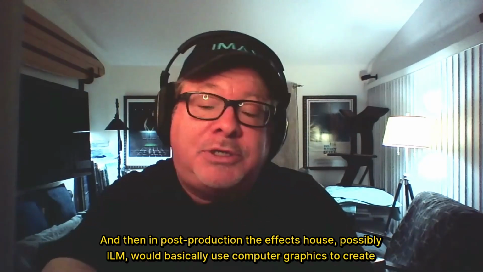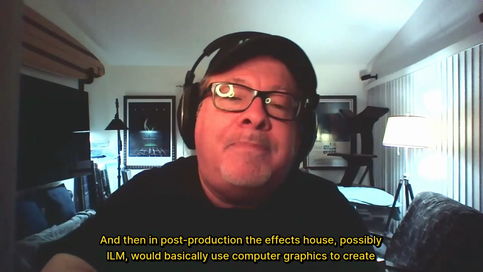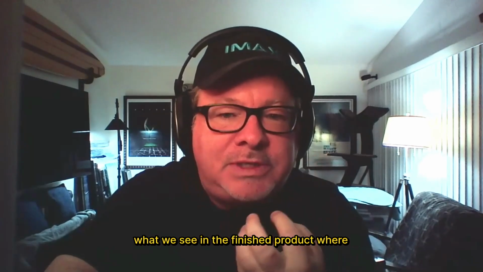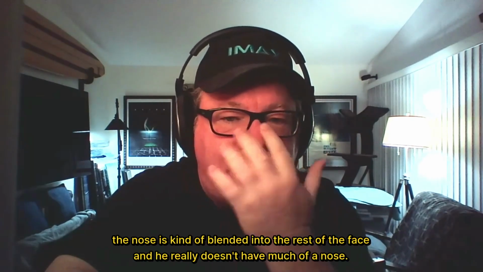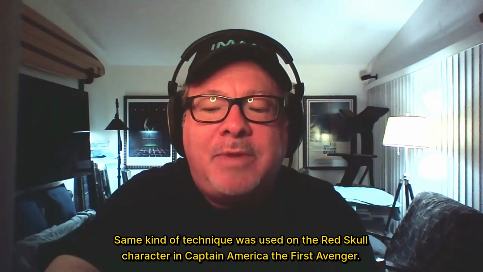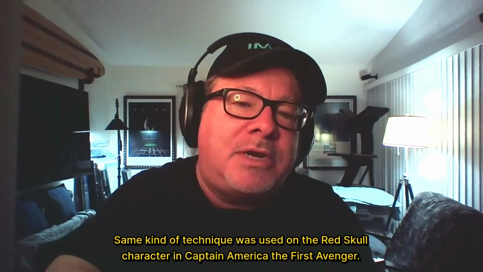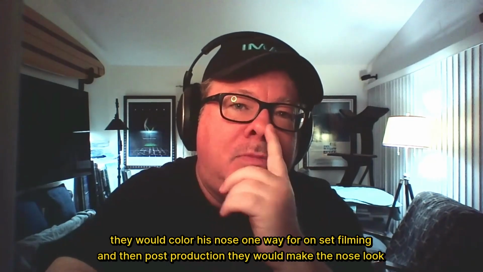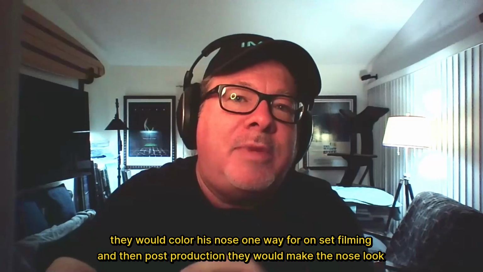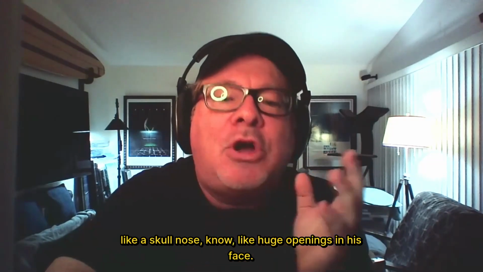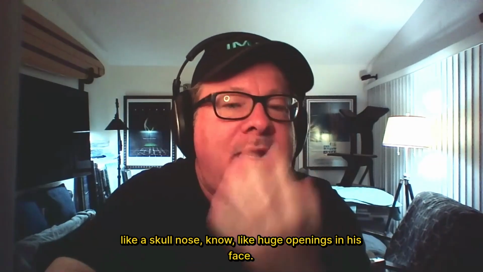And then in post-production, the effects house, possibly ILM, would basically use computer graphics to create what we see in the finished product, where the nose is kind of blended into the rest of the face and he really doesn't have much of a nose. The same kind of technique was used on the Red Skull character in Captain America: The First Avenger. They would color his nose one way for on-set filming, and then in post-production, they would make the nose look like a skull nose, like huge openings in his face.